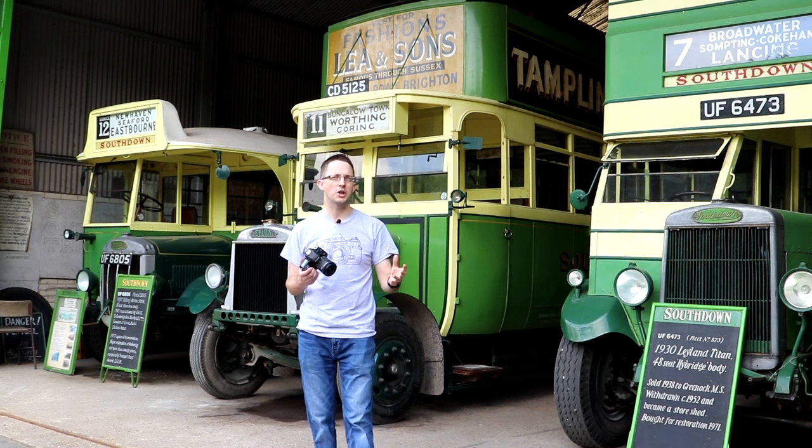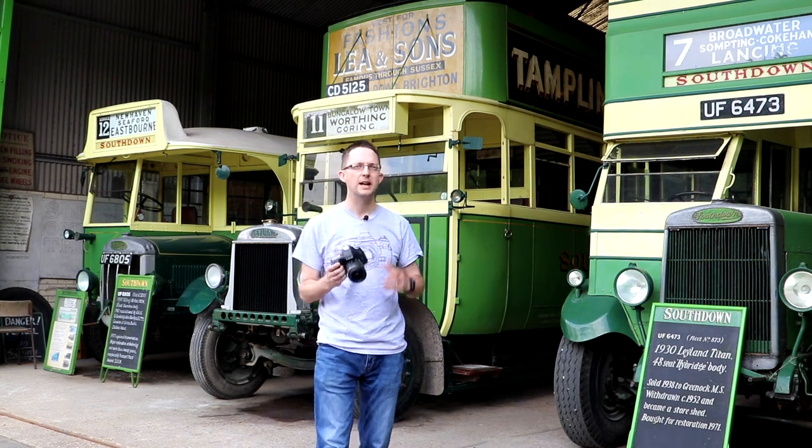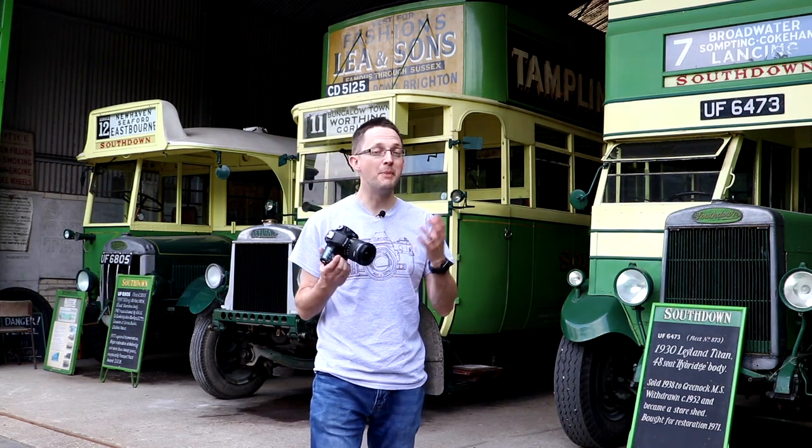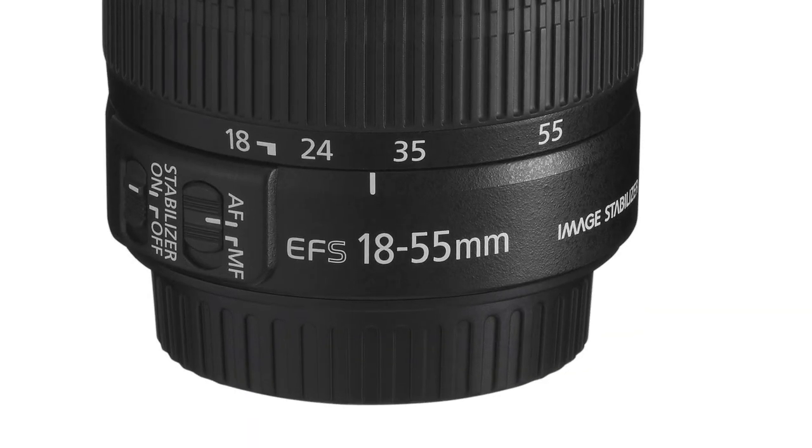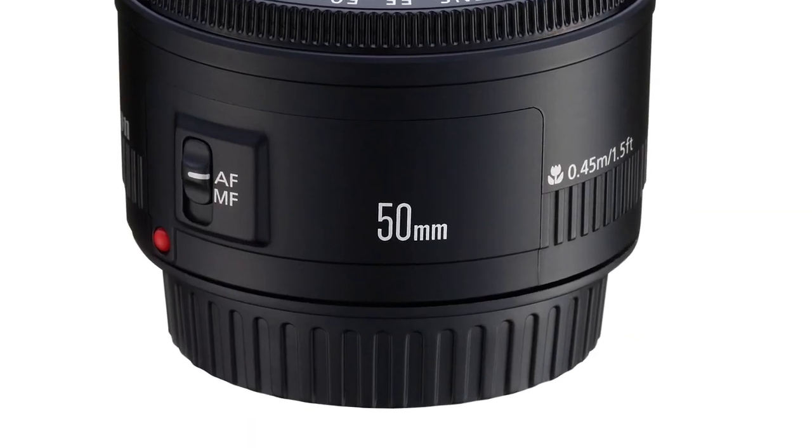So in the last video we looked at what all the different numbers meant on a lens, but this one I just want to concentrate on the focal length. And this is the most important number on a lens, and it can vary from 8mm up to about 800mm. So it's all done in millimeters. If it has two numbers, it's a zoom lens. If it has one number, it's a fixed lens.